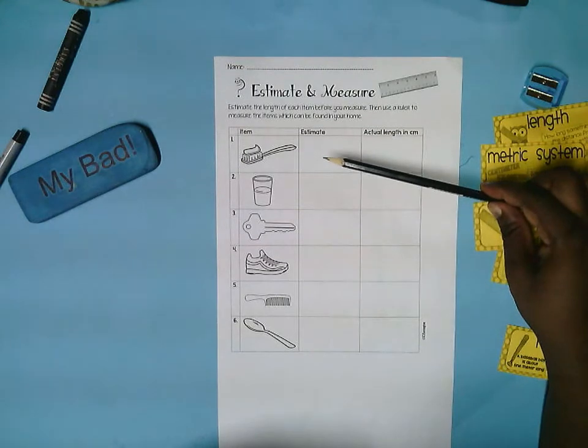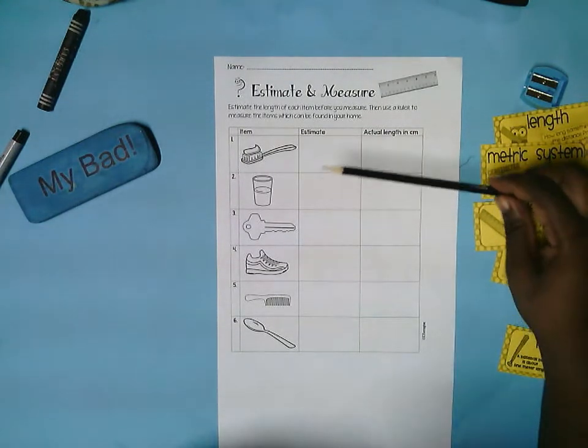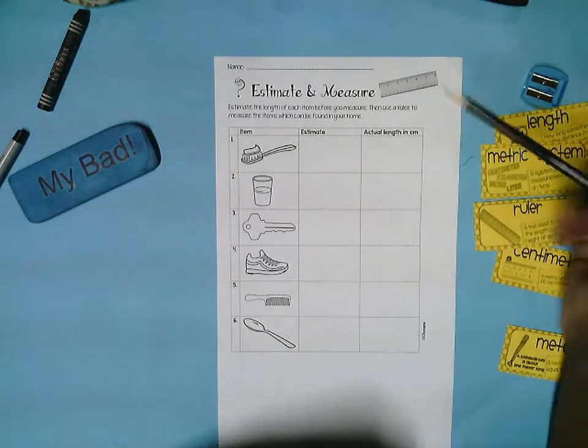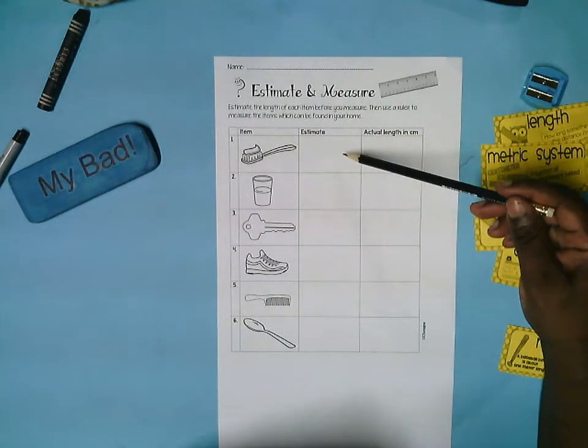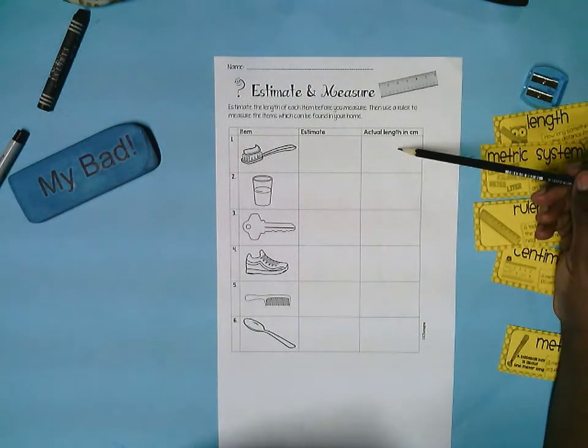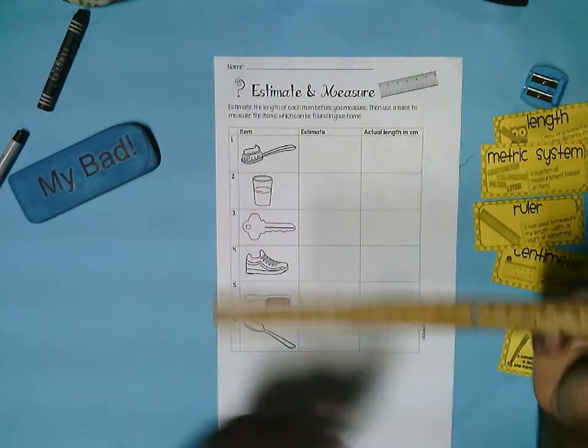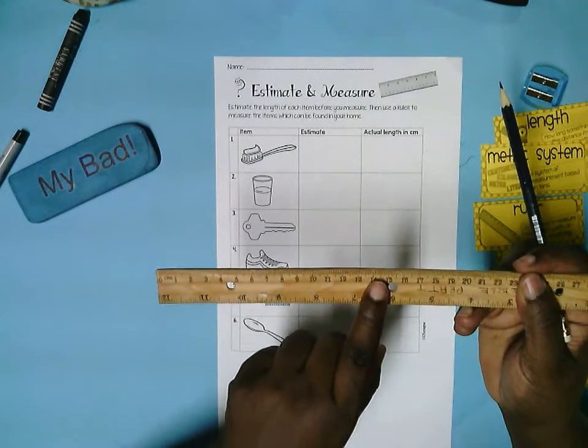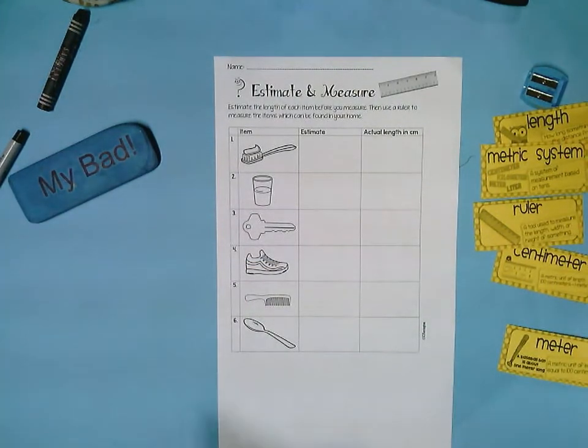You're going to first estimate or make a guess. Look at it, eyeball it good, and write your estimate or your reasonable guess. And then you're going to measure it using the centimeter side of the ruler, and write it down. I hope you have fun with this activity and you can add more items as you want. You and your parent can have a scavenger hunt where you look for items, estimate how long or how wide each is, and then measure it to find out.